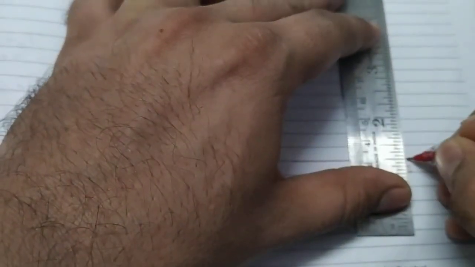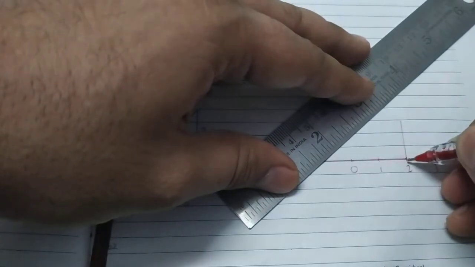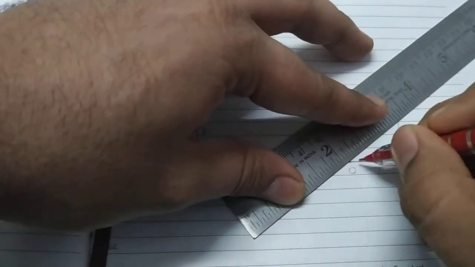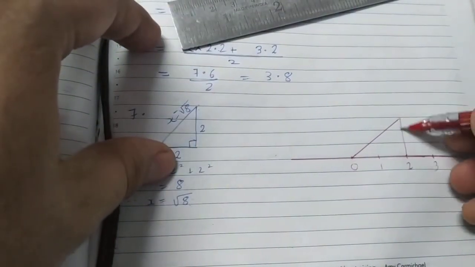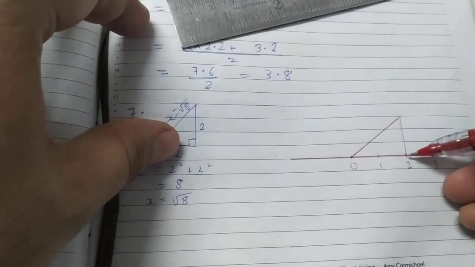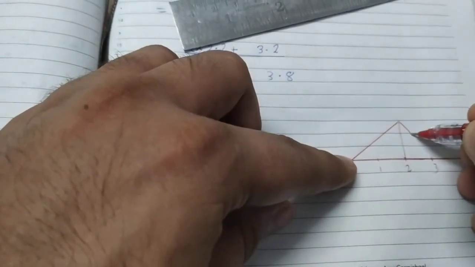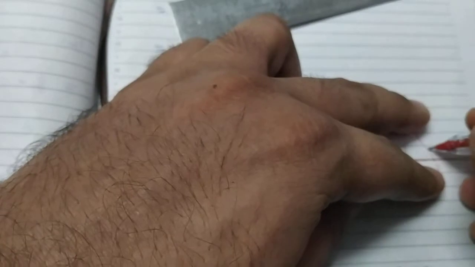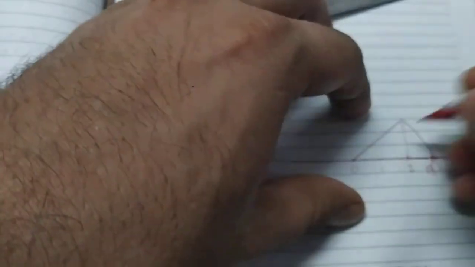And take the height as 2 centimeters with perfect measurements. So we've got base of 2 centimeters and height of 2 centimeters. And that's the hypotenuse by Pythagoras theorem. This hypotenuse length will be square root of 8. Now when you draw this height, make sure it's perpendicular. So you have to use your compass to draw perpendicular on 2. And then using the compass, you can simply draw an arc to cut it. It will cut before 3, not exactly at 3. And that point will be square root of 8. So that's how you do this sum.